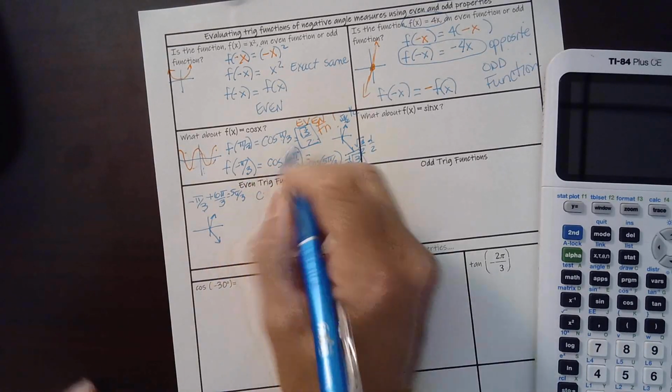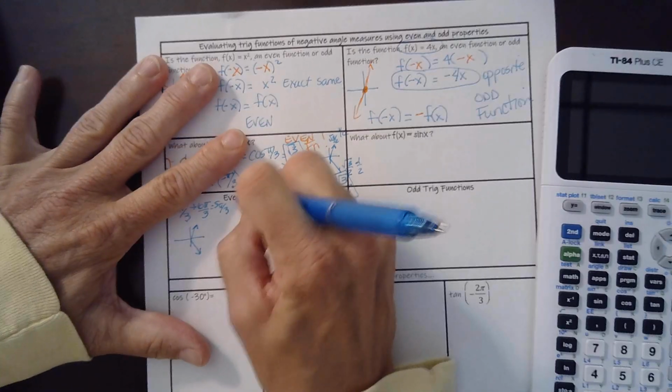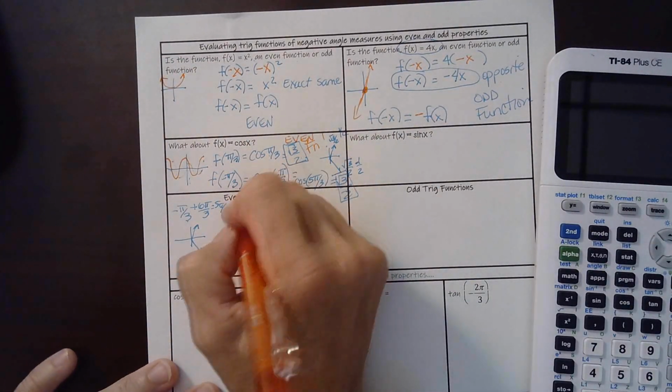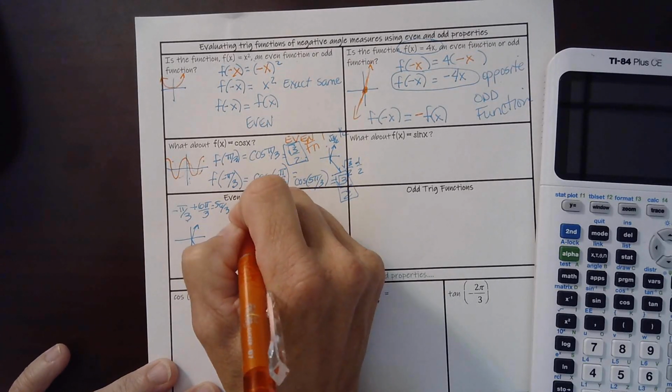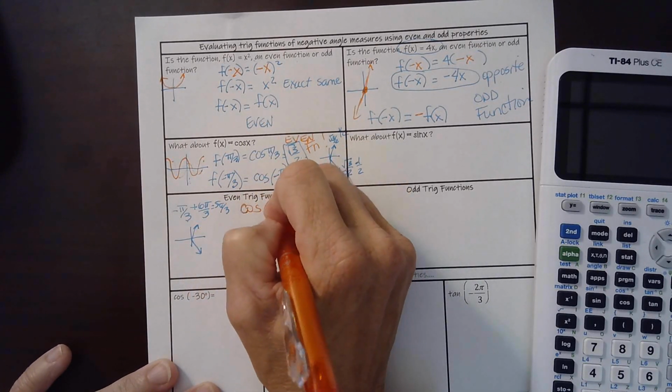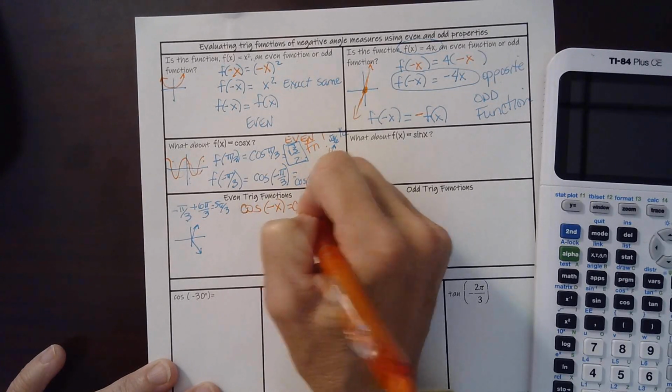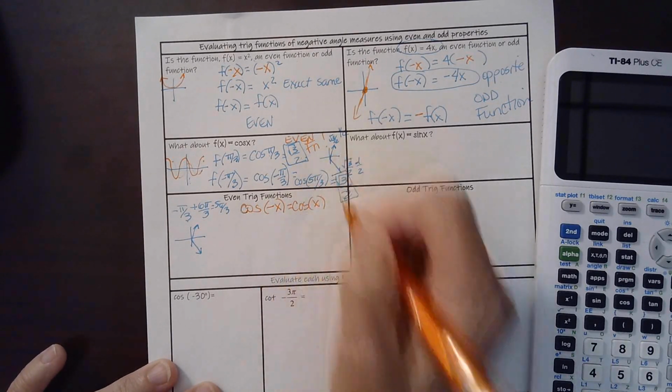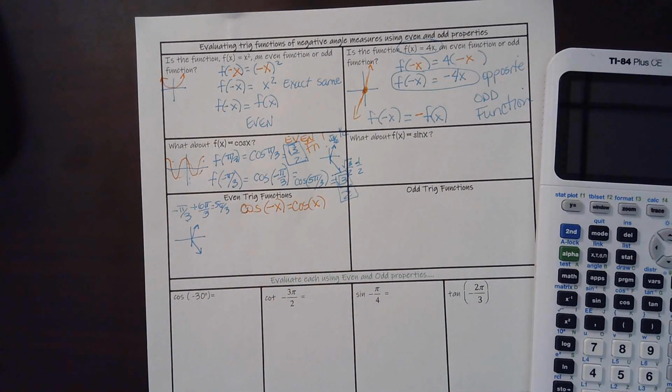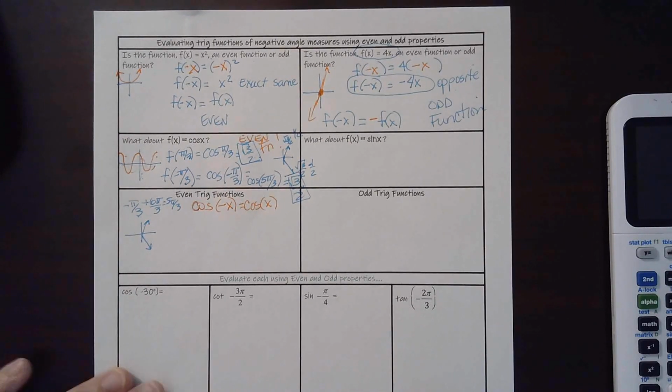So since cosine, I'll put it here. Hang on just a second. I'm going to write it here. Cosine of negative x will equal cosine of positive x. They will be the same. So cosine is an even function. Okay, let's talk about sine.